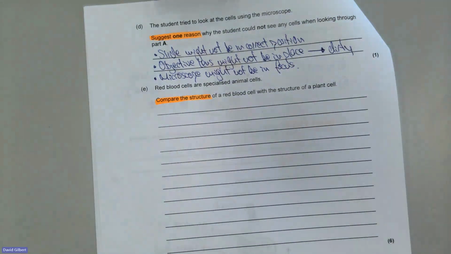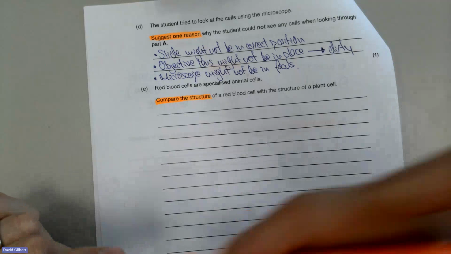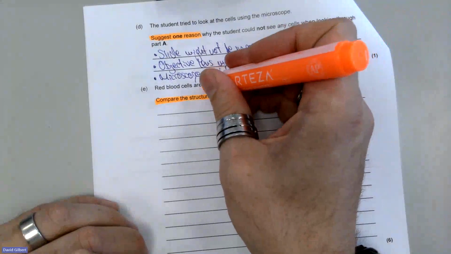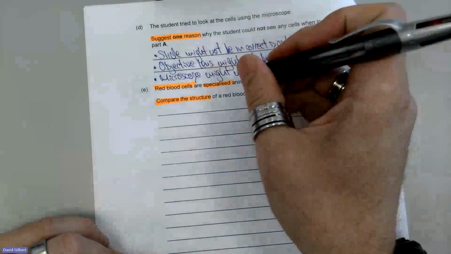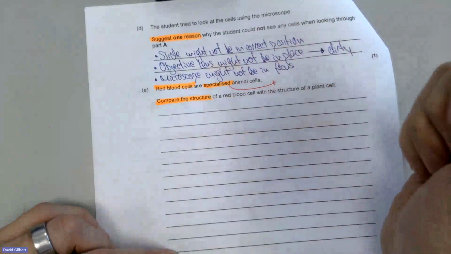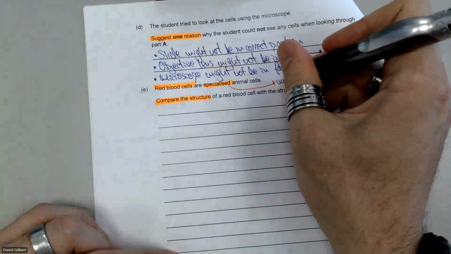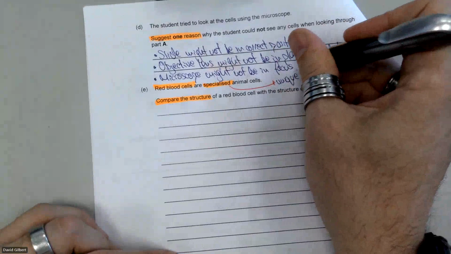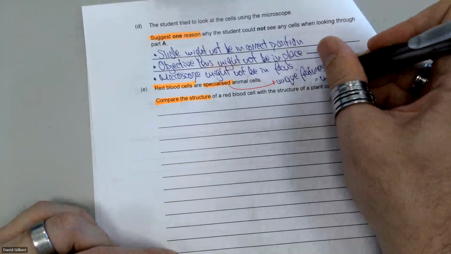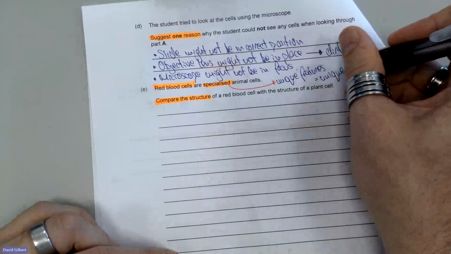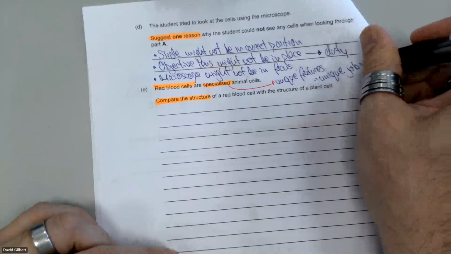So continue on. Now, the question changes tack slightly here, whereby it starts to talk about specialized animal cells. It gives us red blood cells. Now, remember, specialized cells have unique features to carry out unique or specific or specialized jobs.